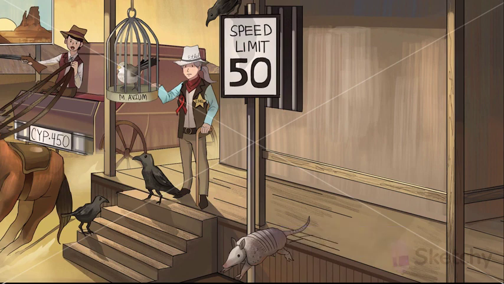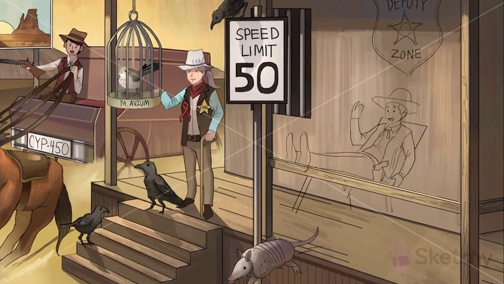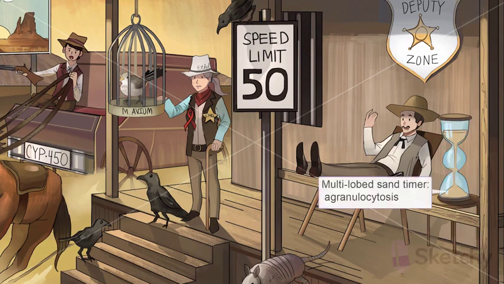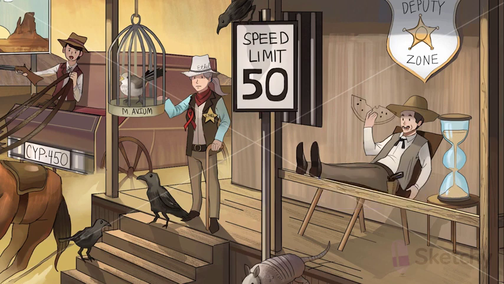The most common drug is dapsone, represented here by our dapsone deputy, in the deputy zone. Let's illustrate two side effects to keep in mind. Notice he has a sand timer next to him, as he waits for his shift to end so he can finally hit the saloon. The sand timer represents agranulocytosis, like the descending granules of sand. Also, dapsone can cause hemolytic anemia in patients with G6PD deficiency.